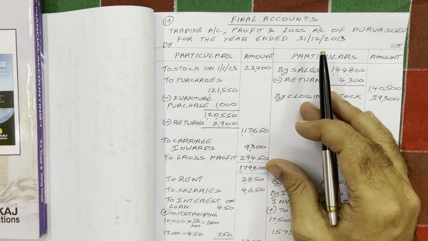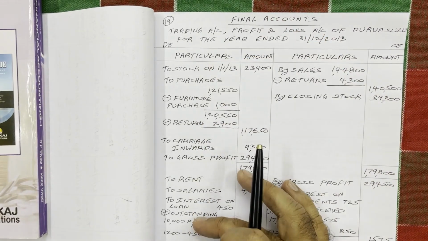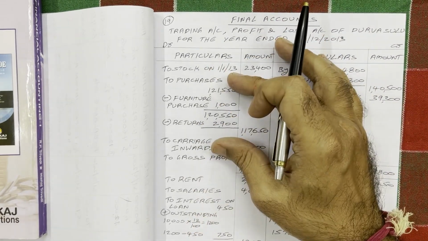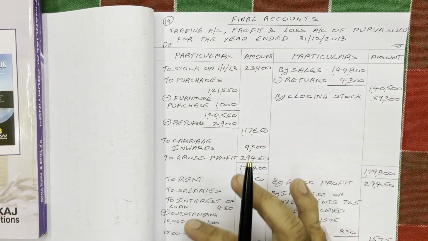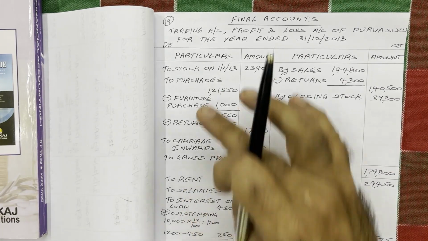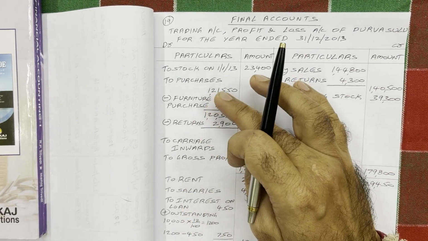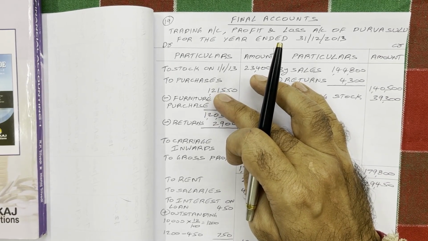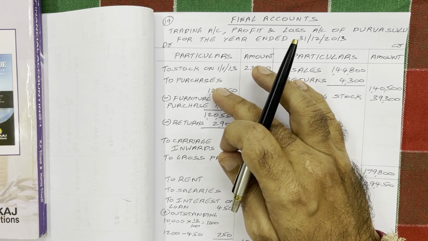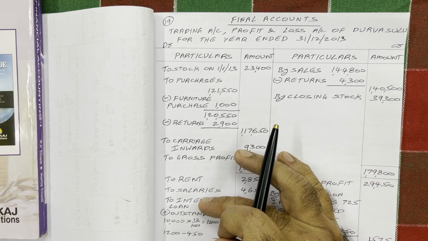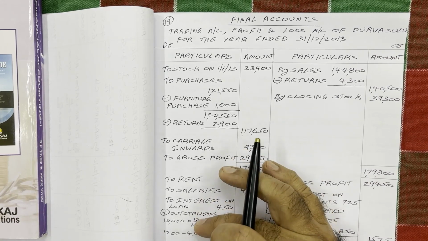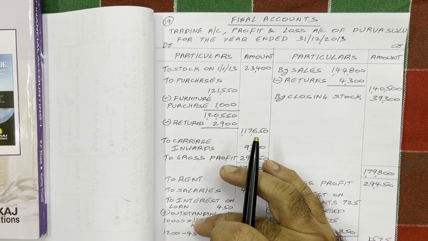Expenses are divided into two types: direct expenditure and indirect expenditure. Direct expenditure we have to show on the debit side of the trading account. Indirect expenditure goes on the debit side of the profit and loss account. Direct expenditure means the expenditure incurred up to the manufacturing of goods. So direct expenses are related to manufacturing work. Indirect expenses means the remaining expenses after manufacturing. For example, selling expenses, financial expenses, administrative expenditure, etc.